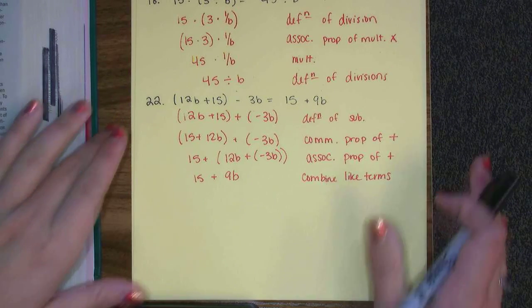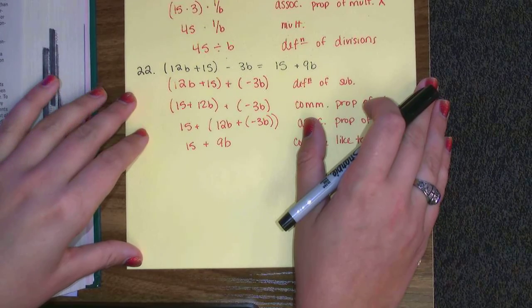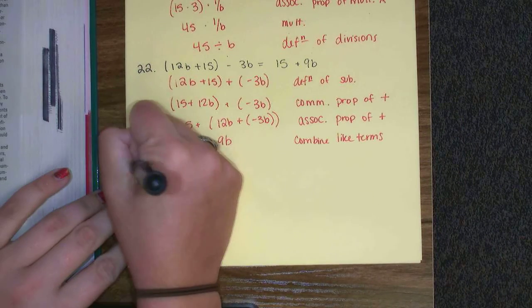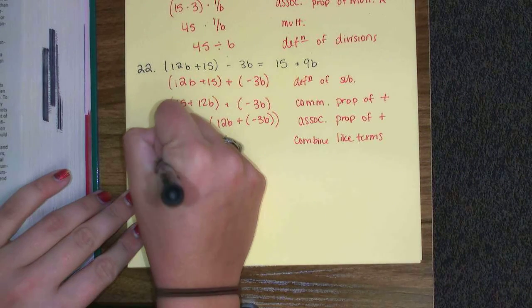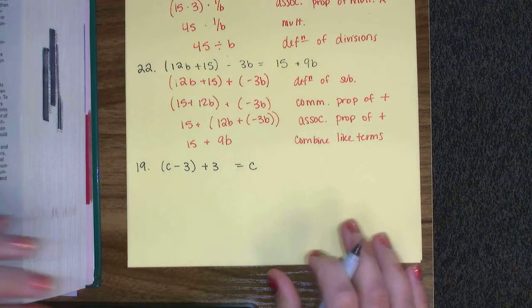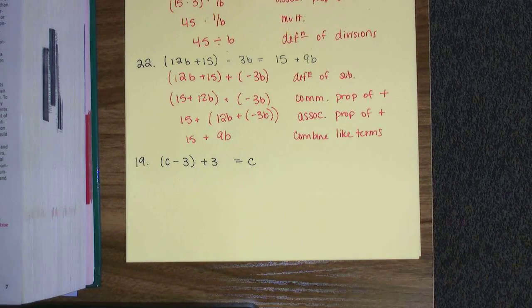Alright, I want you guys to try one. I'm going to come around and look at it. 19, c minus 3 plus 3 is equal to c. So only do stuff on the left side, justify your steps. This is just an in-class one, do it on your paper, and I'll come check it in a second.